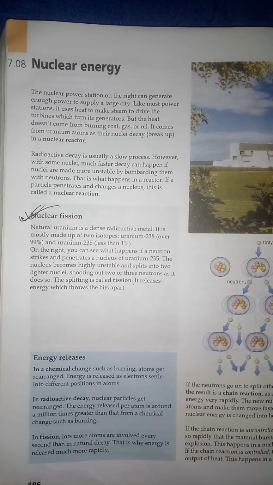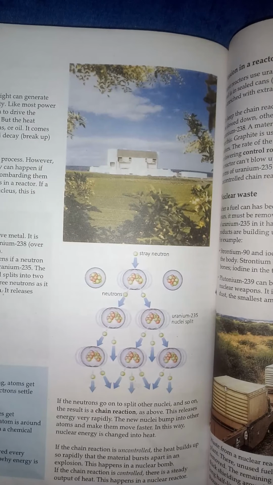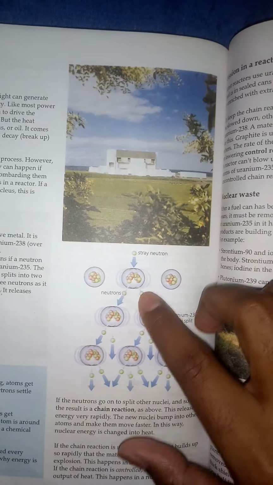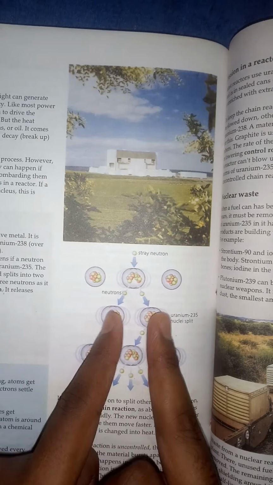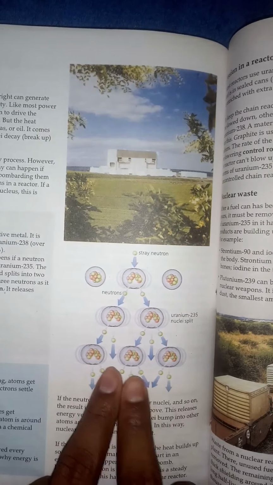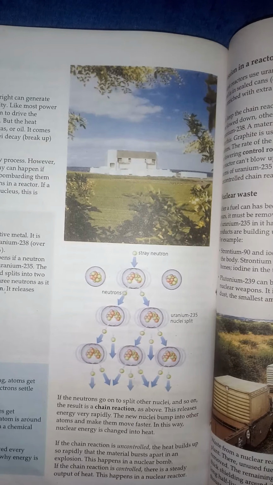The nucleus becomes highly unstable and splits into two lighter nuclei, shooting out 2 or 3 neutrons as it does so. The splitting is called fission. As I have told you earlier, it releases energy which throws the bits apart. So this is a nuclear reaction, that is a chain reaction that is actually taking place. A neutron is bombarded and this makes the nucleus unstable, forming two daughter nuclei, and these two also form three more, and this way the chain reaction goes on.